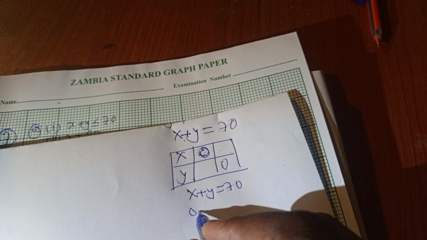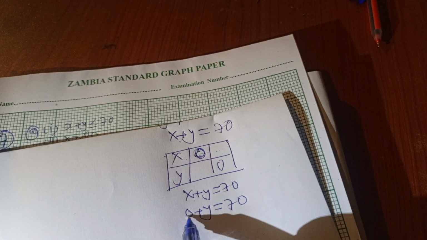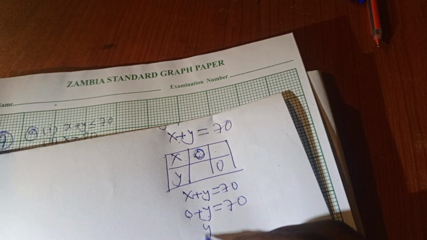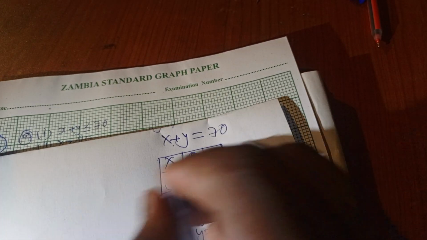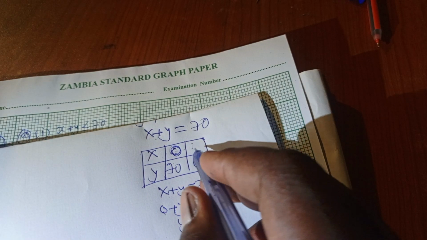So I put a 0 here, then plus y, is equal to 70. So 0 plus y is what? y. So y is equal to what? 70, which means I'm going to put a 70. Then again, I'll also finish the remaining table.